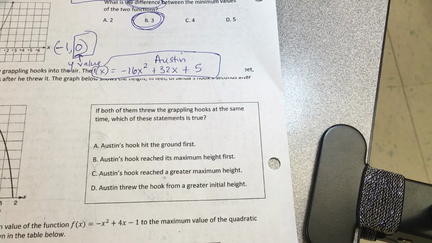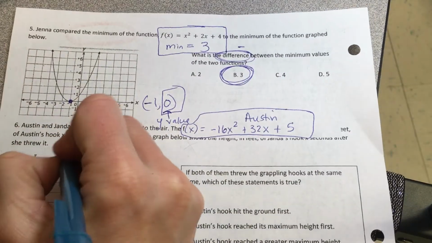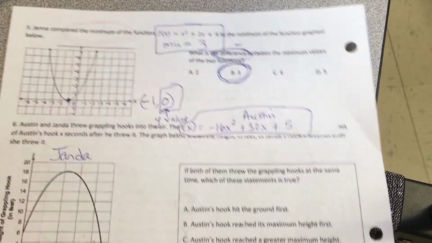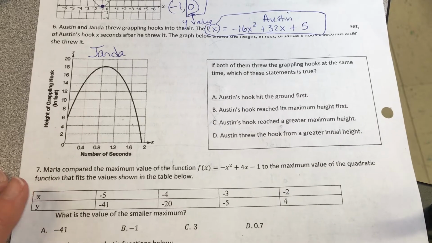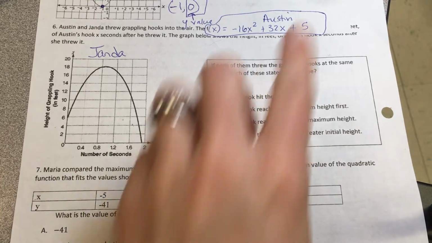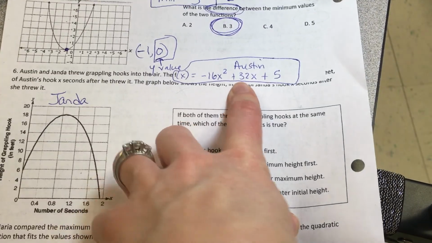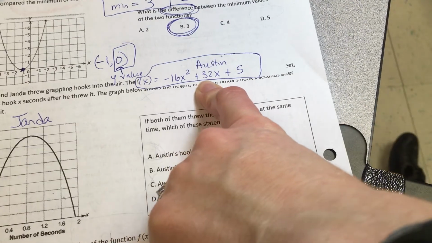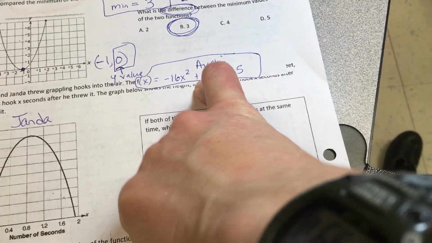Okay. What is the graph showing you? Jana's, okay? The graph is showing you Jana's. All right, so that one's Jana's. What do I need to know about Austin's?